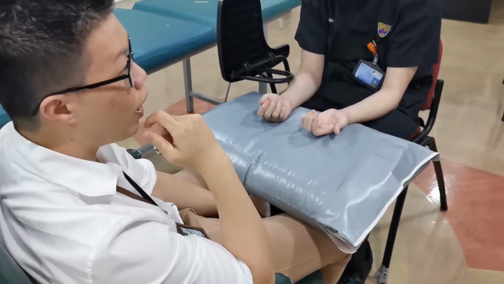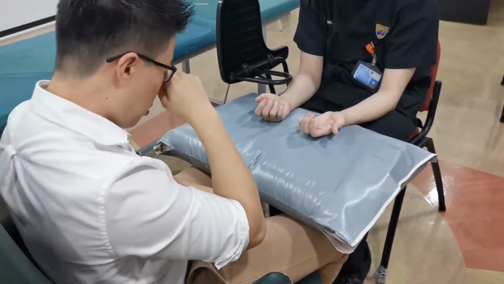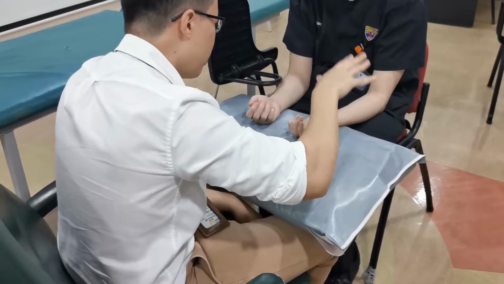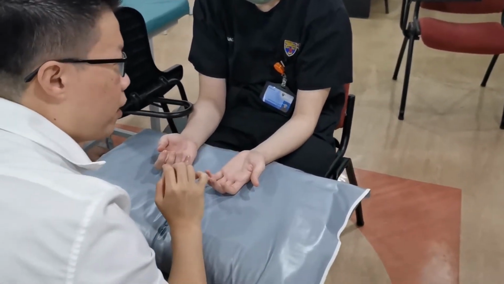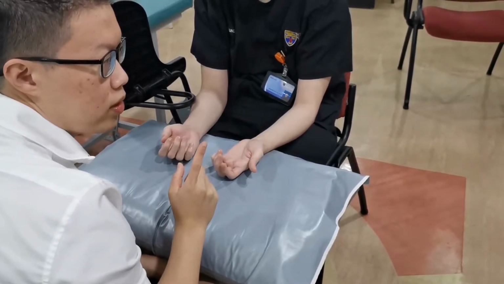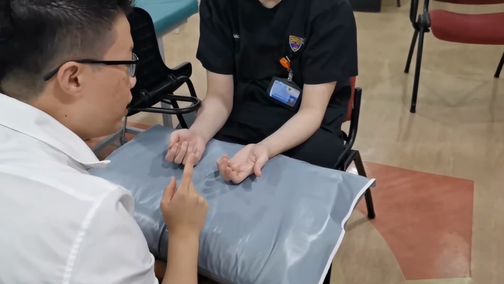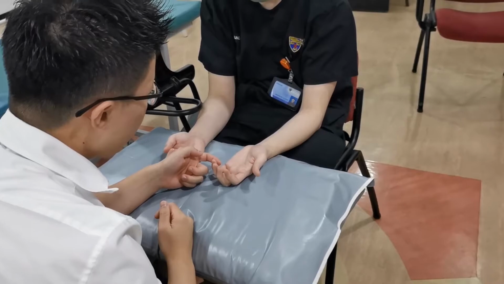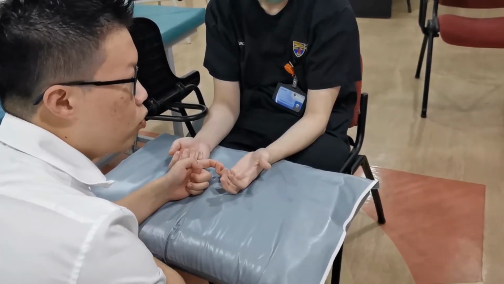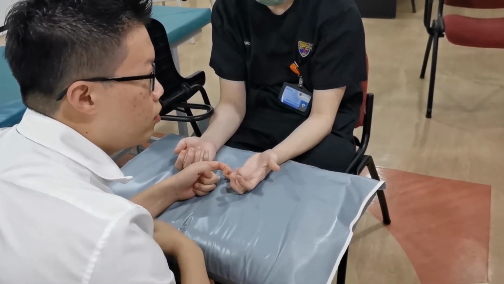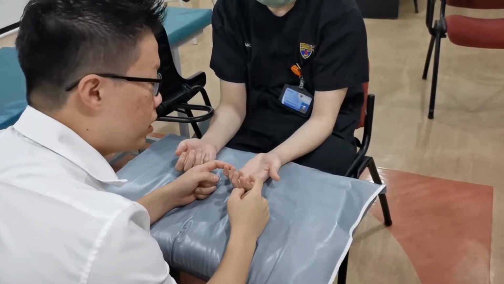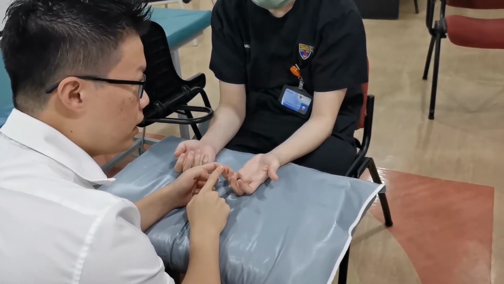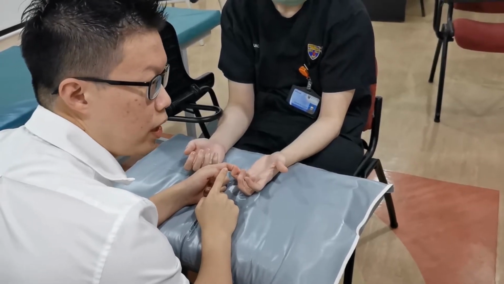Alright, now the ulnar nerve. Everything is the same: look, feel, move, and then you go to the ulnar nerve. Motor first. High lesion: you ask the patient to flex the little finger, don't let me open it up. You remember for the median nerve we checked FDP of the index finger. Now we check FDP of the little finger. That's the high lesion for the ulnar nerve.